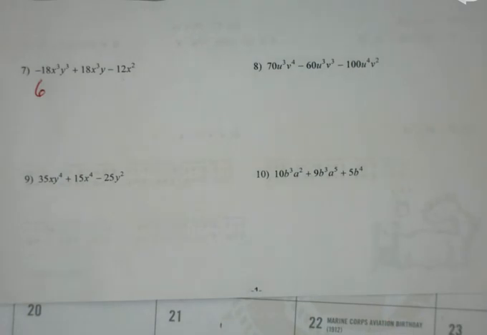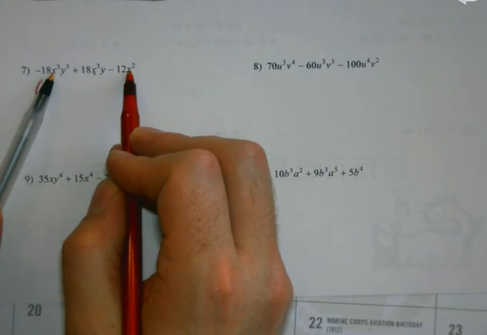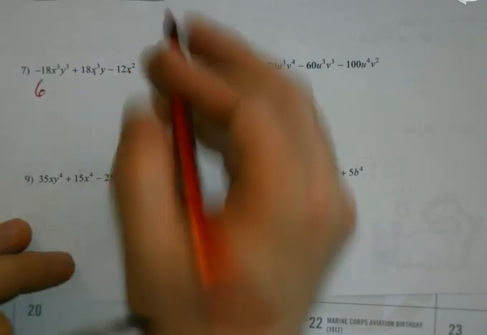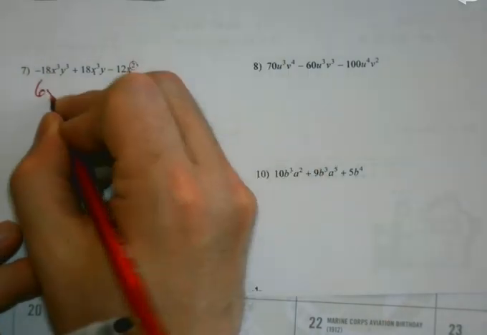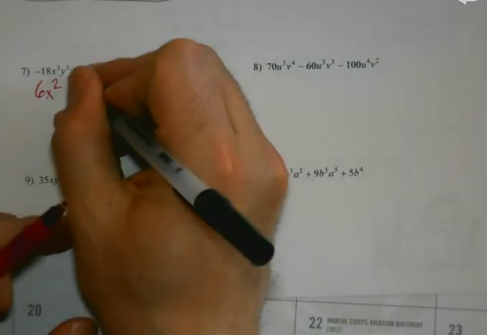Do all of my terms have x's? All of my terms do have x's. But again, it's the smallest exponent that I use. Do all of my terms have y's? No, the third one doesn't, so I cannot take any y's out. They will get included later.